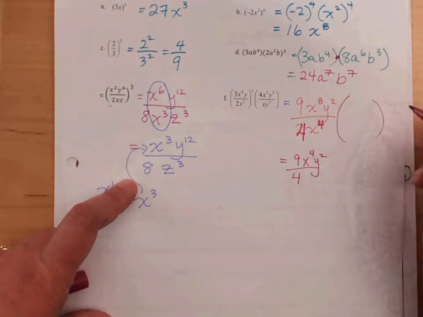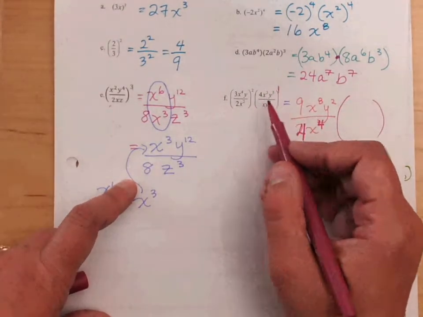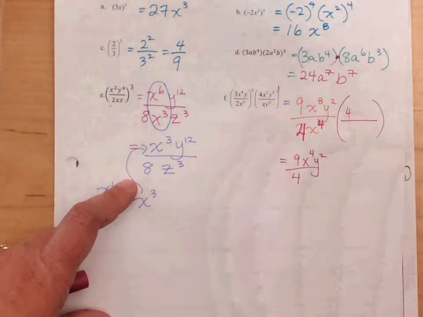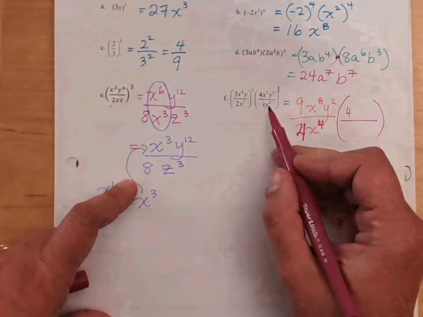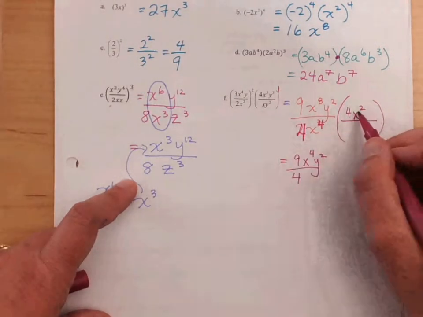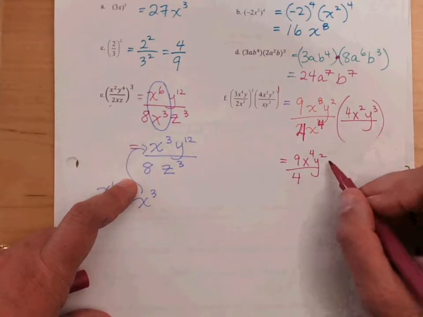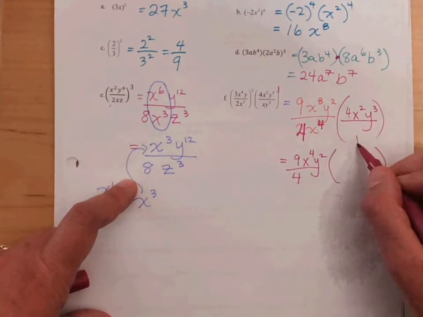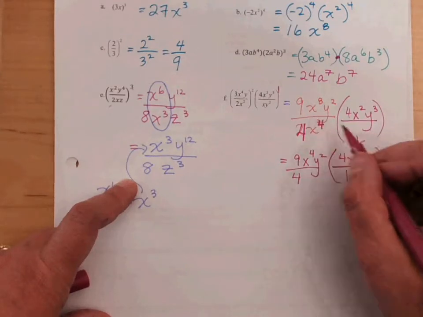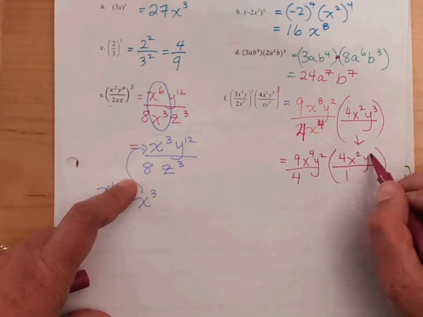There's no exponent other than 1, right? So we don't change anything. We have a 4 because there's nothing to cancel. 4 over 1. What's the x going to be? Squared. And then y cubed. Okay, now I'm going to bring that down. 4 over 1, right? If we want, because we have nothing else in the denominator.